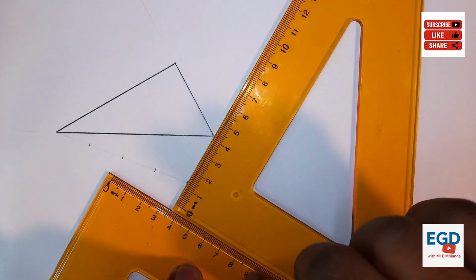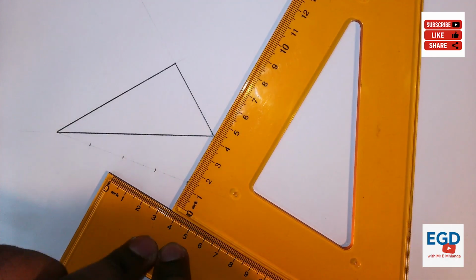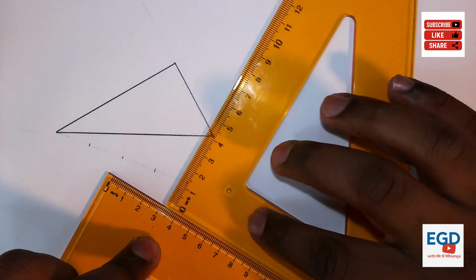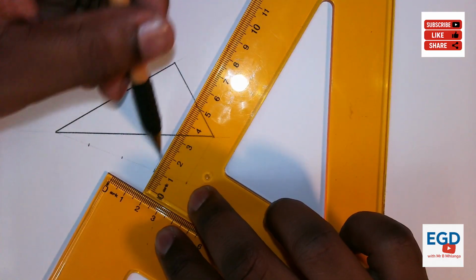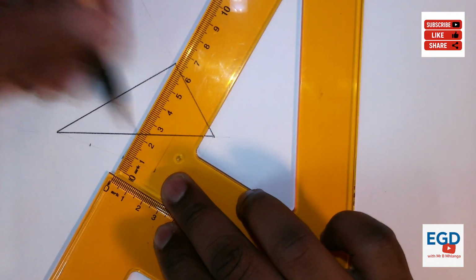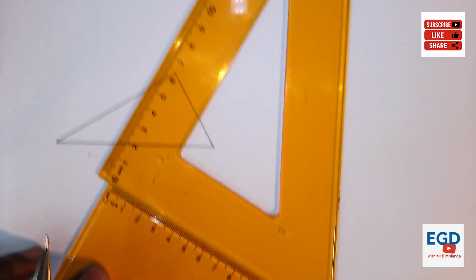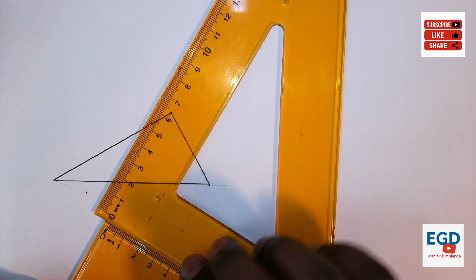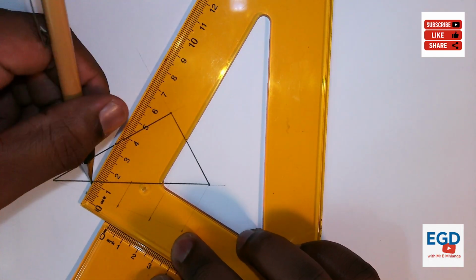And then from here you can press this set square down against the drawing board, and then slide this one to the points. So you just draw a line going up like that, slide it to the next point, a line. My visualizer is blocking me there. Okay, sorry about that. Then draw a line there.